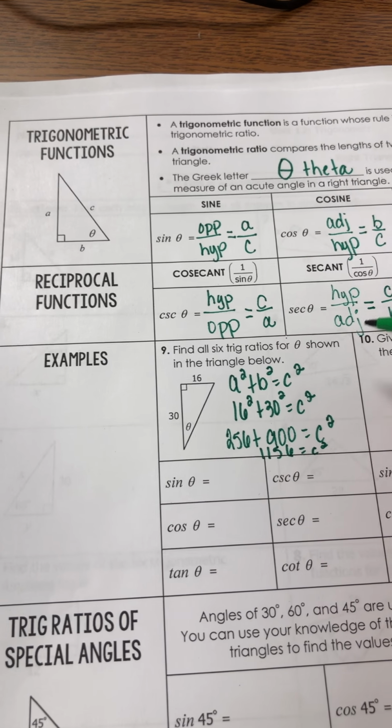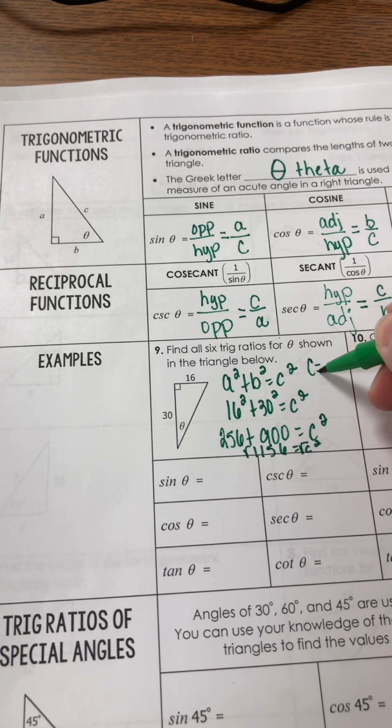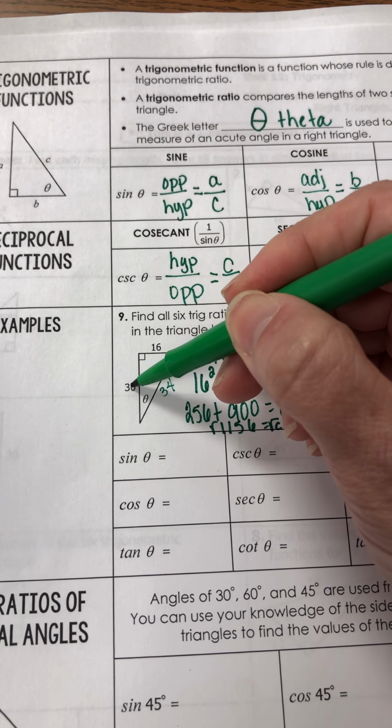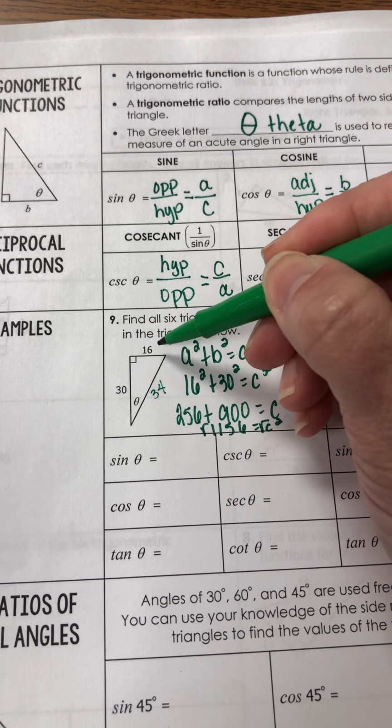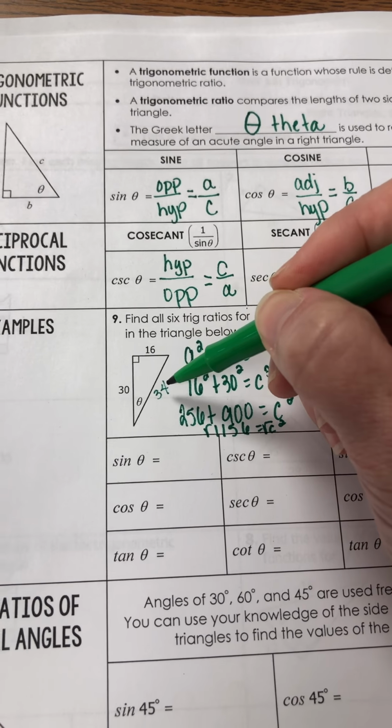And then we're going to take the square root of both sides, and we'll get c is equal to 34. So that's going to be the length of my hypotenuse. Notice the hypotenuse is larger than my leg, 30, and my other leg, 16. The hypotenuse has got to be the longest side.